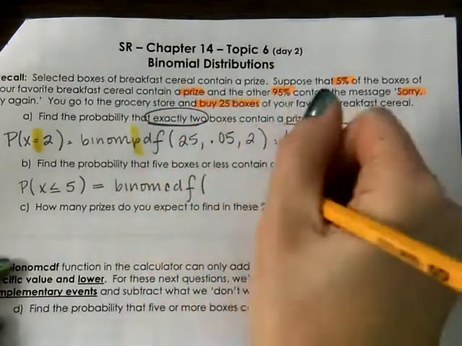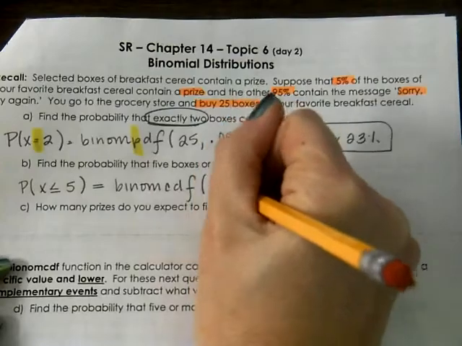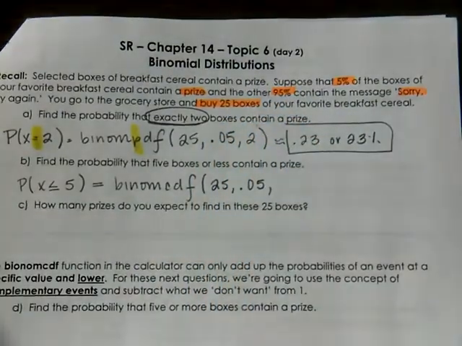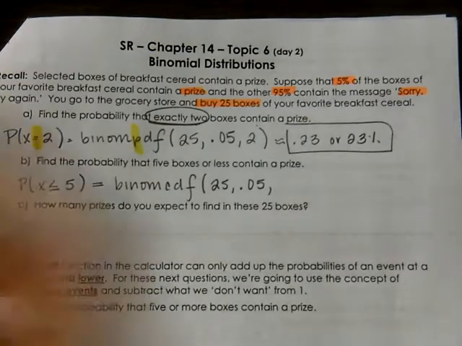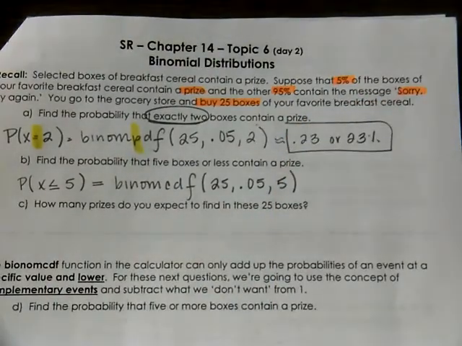Now, the numbers that it's asking for that you need to tell the calculator are the same. Number of trials, 25. Probability of success, 0.05. The third number is still number of successes, but what is it for this question? 5. Because CDF stands for cumulative. Cumulative, it means it counts down. So it will know to count down, but it needs to know what number to start counting with. You want everything 5 and lower.